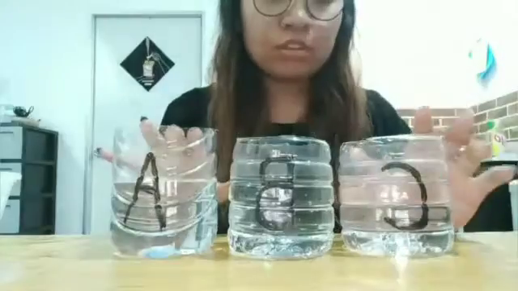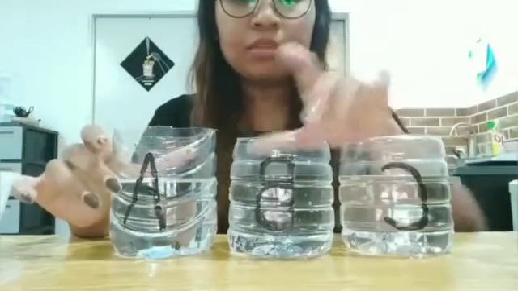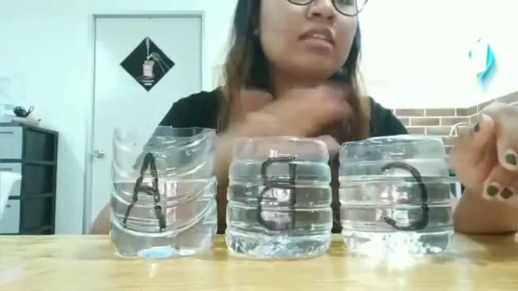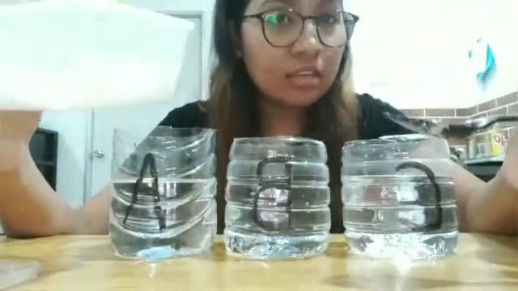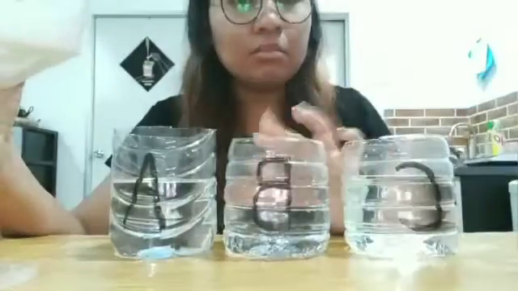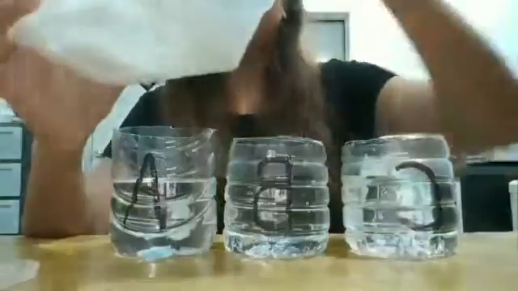Okay, first to start the experiment, take 3 cups or containers and fill them with water until they're half full, and make sure that all the water levels are the same. And then what you'll need to do next is to label them A, B, and C. So, take a spoon and take your salt and put 3 tablespoons of salt into B and 6 tablespoons of salt into C.